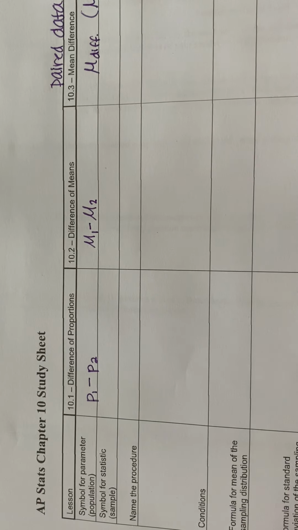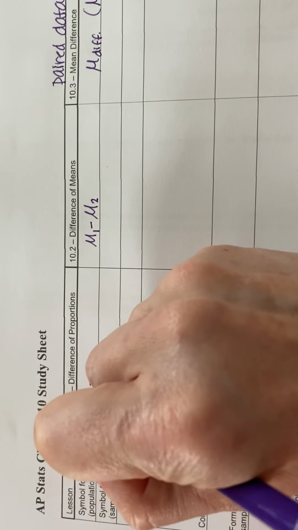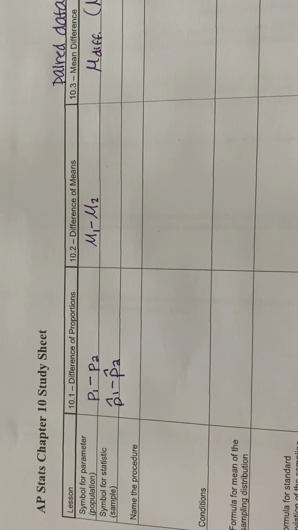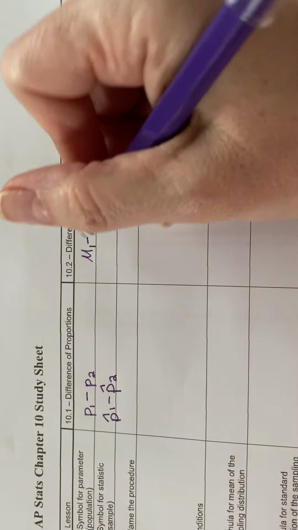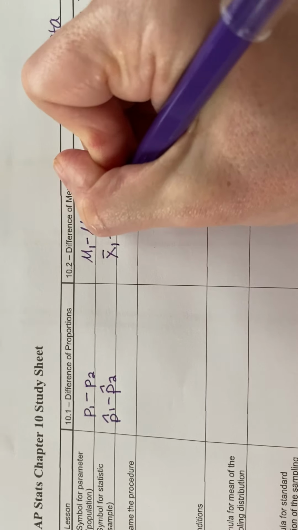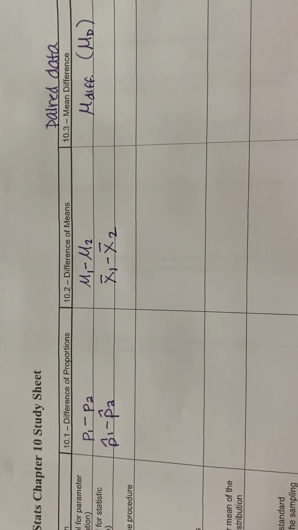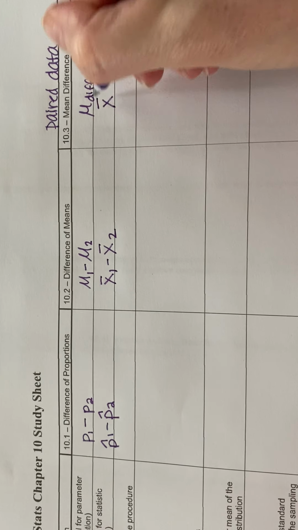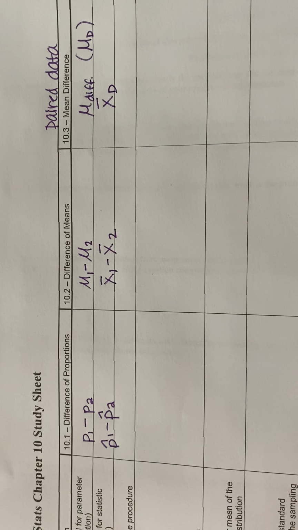All right, so the symbol for your statistics here, so your proportions is going to be p hat 1 minus p hat 2. The symbol for the statistics for your difference of means is x bar 1 minus x bar 2. And then the symbol for your statistics for the mean difference is x bar of your differences.